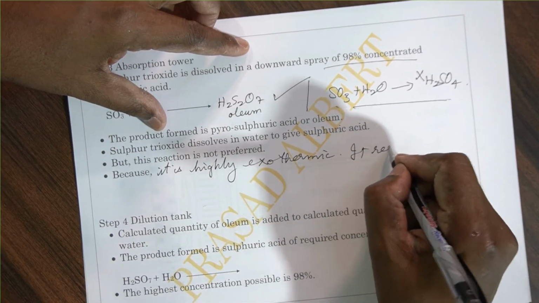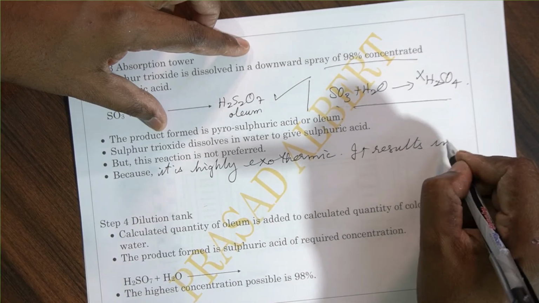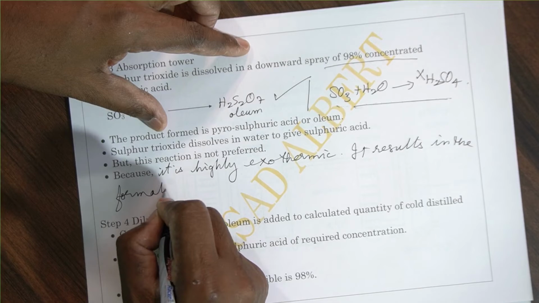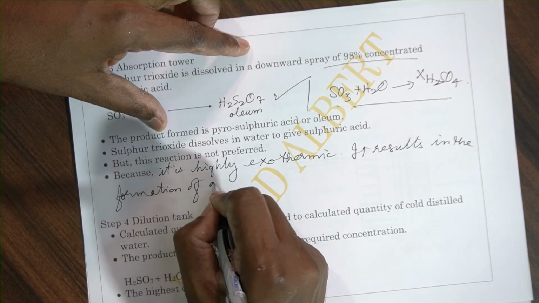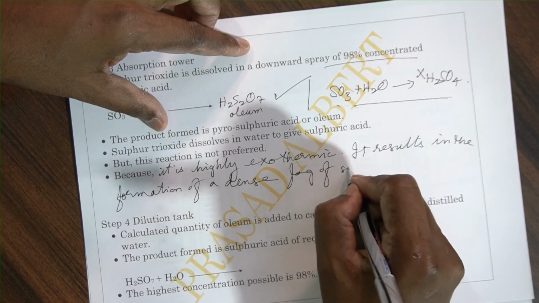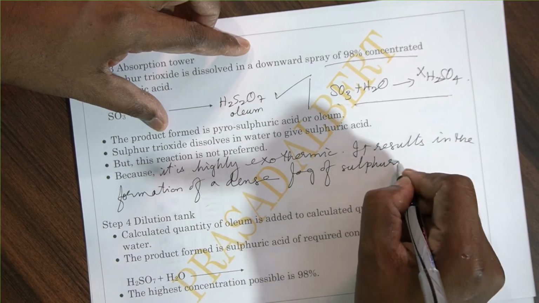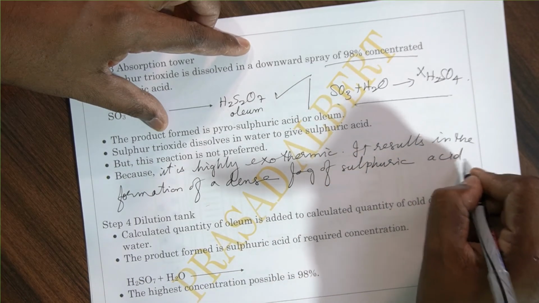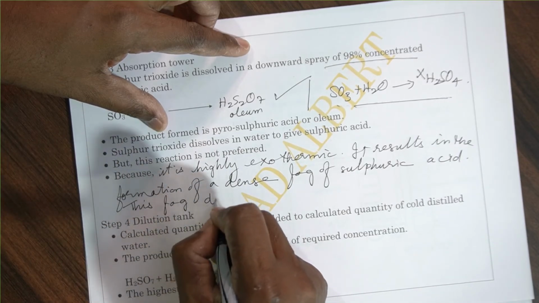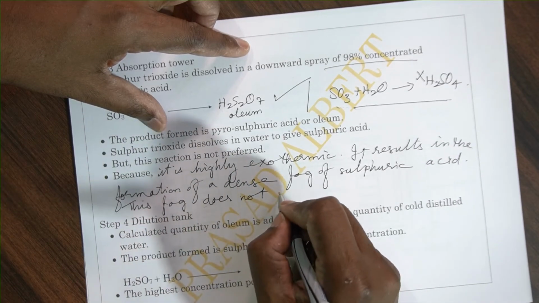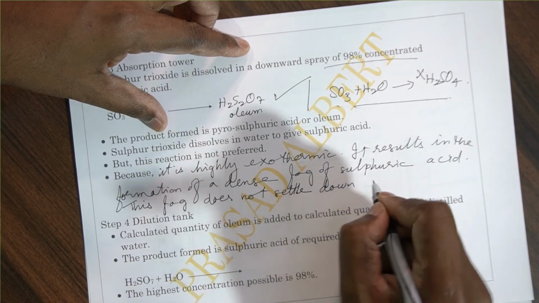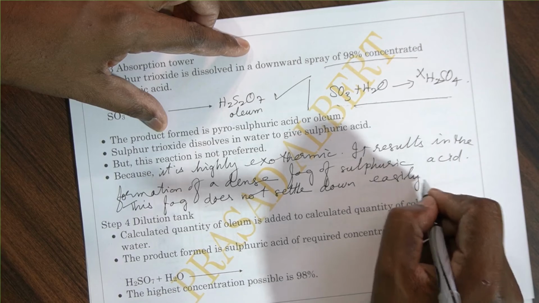It results in the formation of a dense fog of sulfuric acid. This fog does not settle down easily. So this is a problem here.